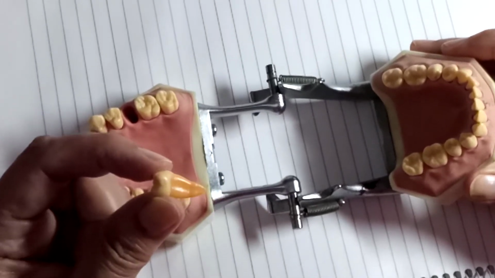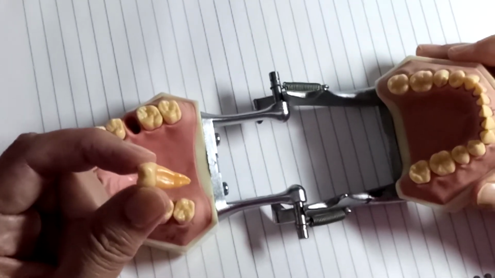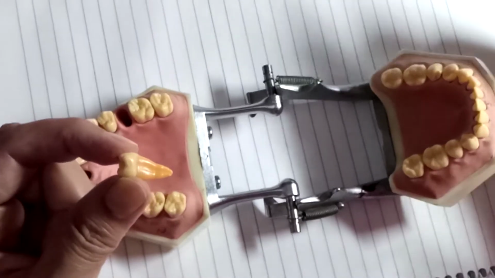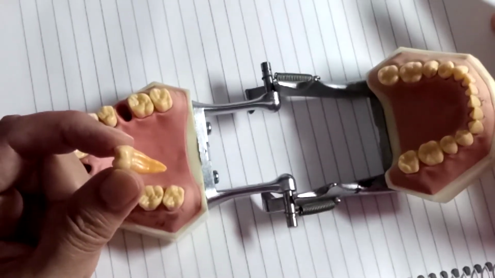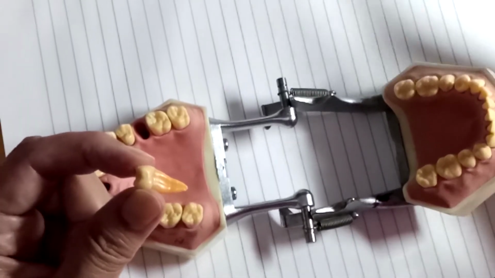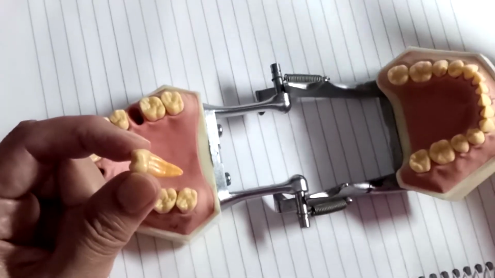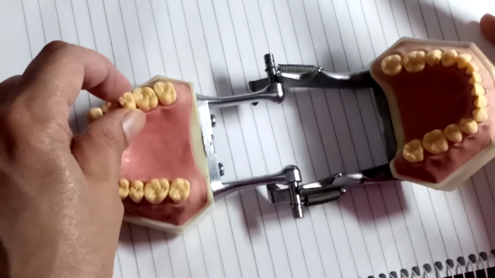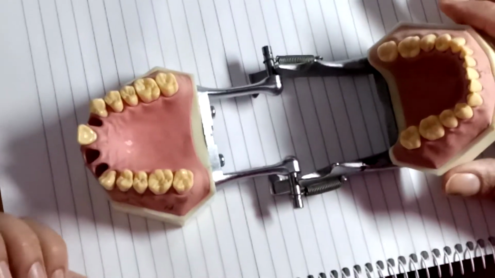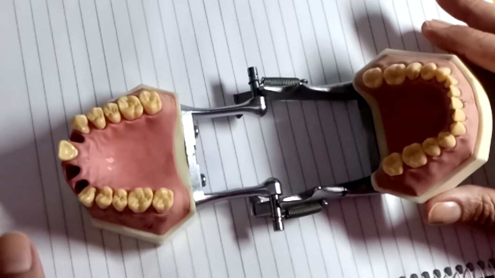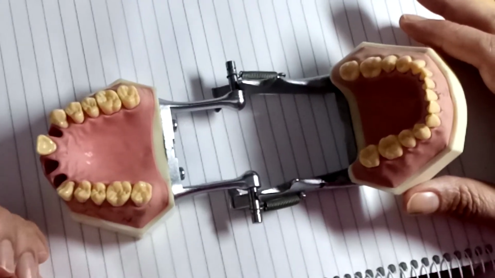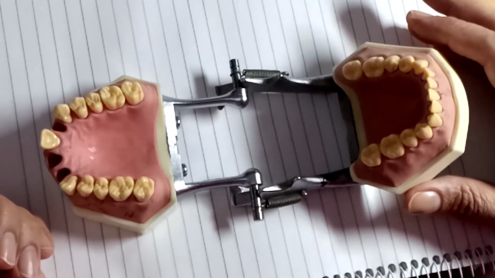This is really important while we are making endo, in order to know if it's single rooted or double rooted, if there are two roots or three roots. This is really important. And then we have the two roots with bifurcation.